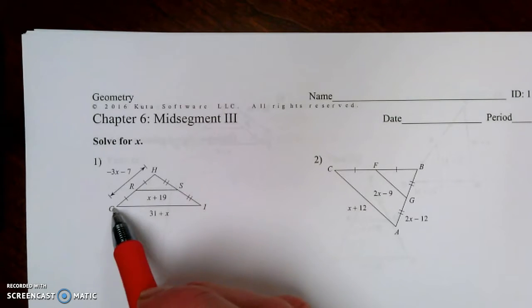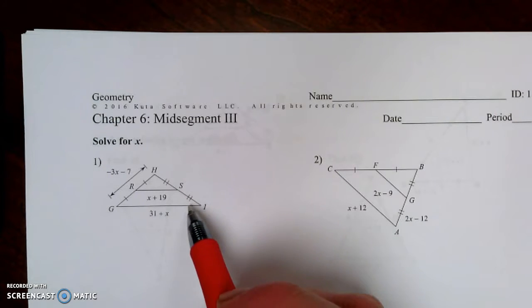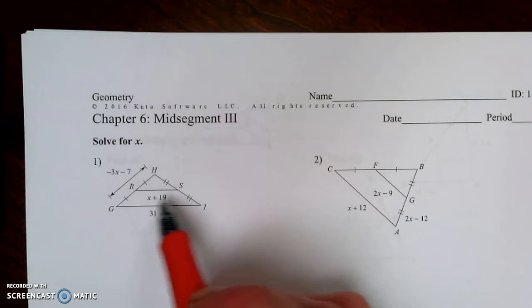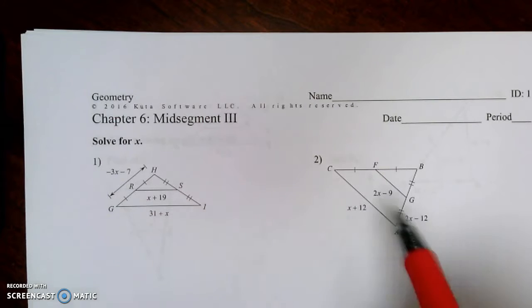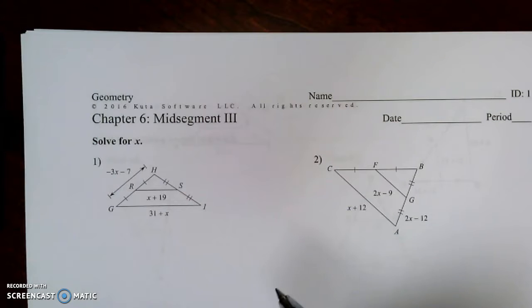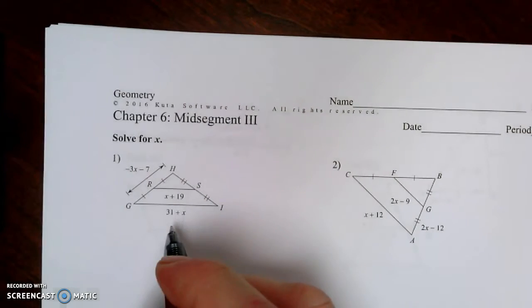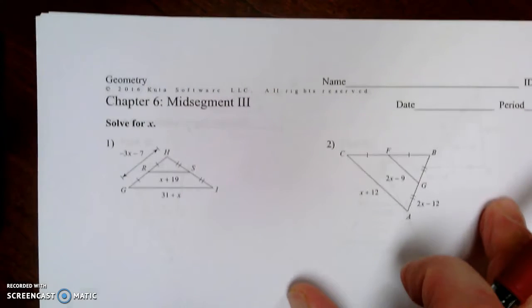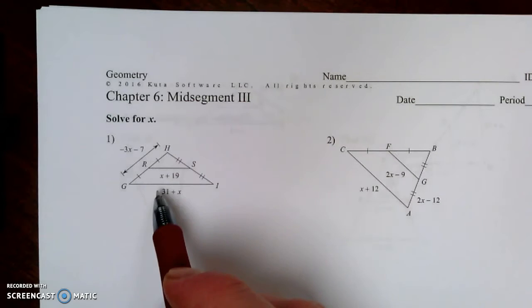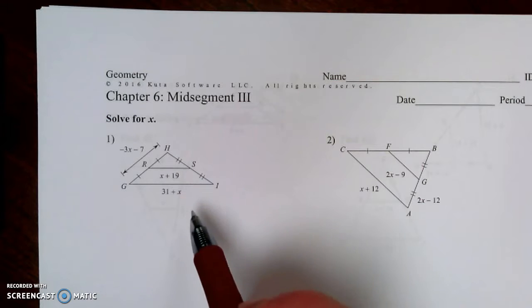So R is the midpoint of GH, S is the midpoint of HI, and you can tell that by the markings, because the markings tell us that both sides are congruent. Again, they've tossed in some extra information that really isn't part of the problem, just to confuse you. You can ignore it. Here, we have that RS is going to be half as long as GI. That was one of the properties of the midsegment, that it's half as long as the side that is parallel to it. And by the way, these two sides are parallel.